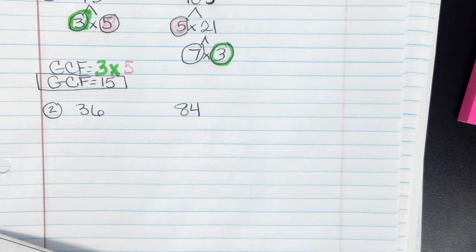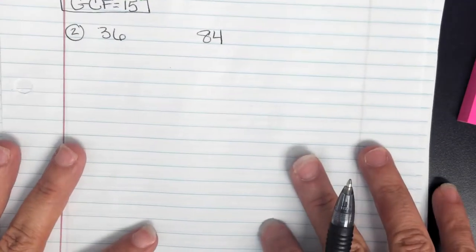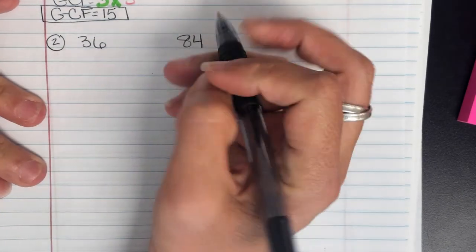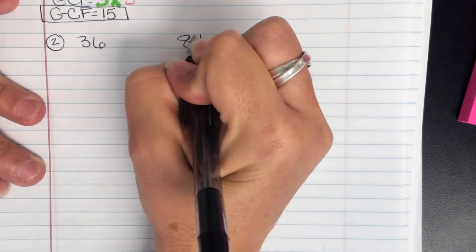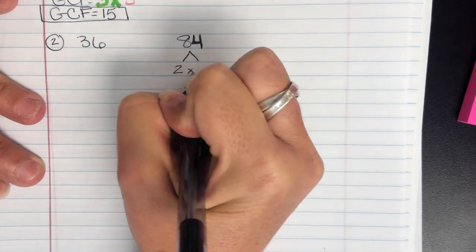We're talking about how this makes it simpler, like the 84. Listen, it does not matter what pattern you do it in. So if I do 84, I see this as being even, so I think of 2 times something.